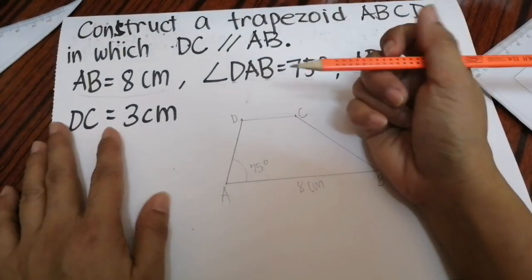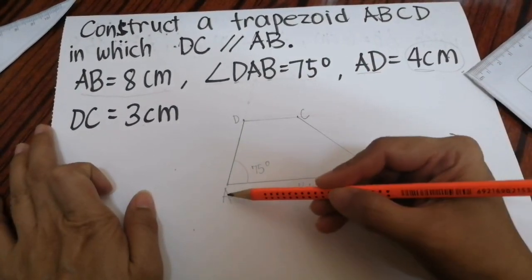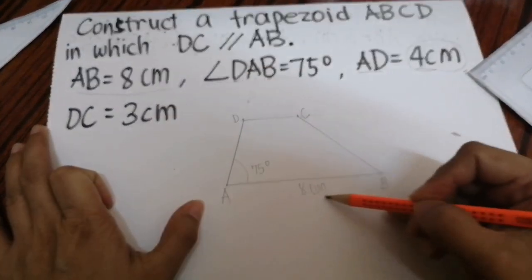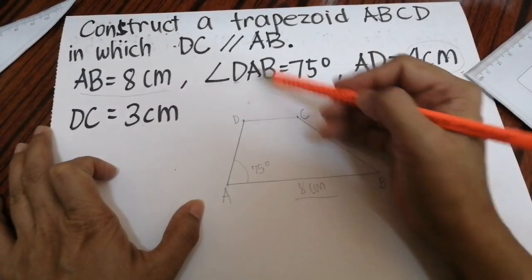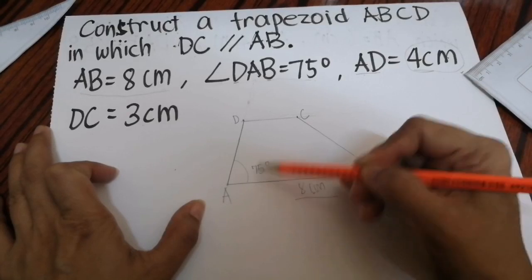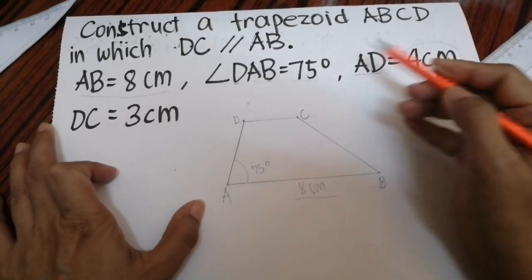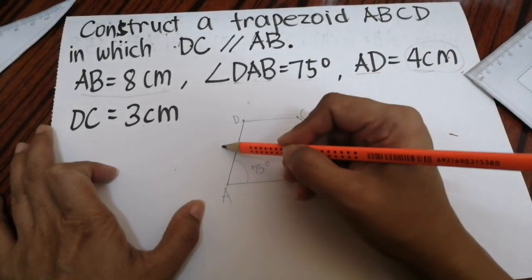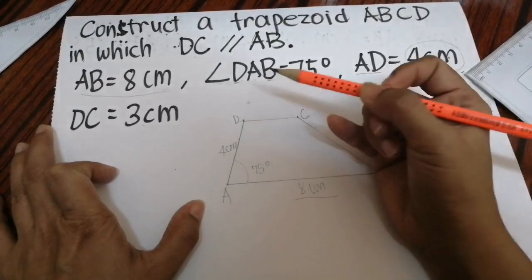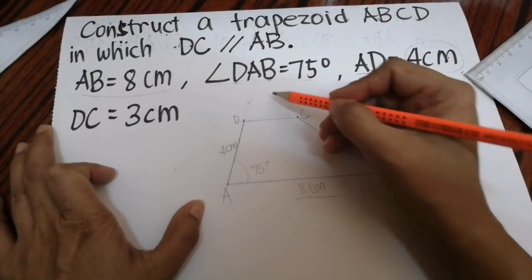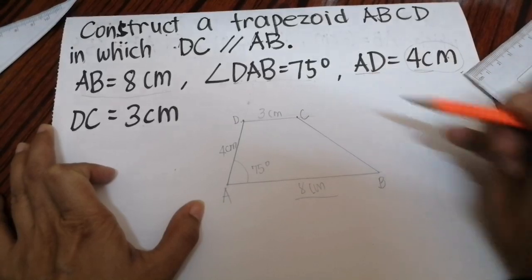So this is our trapezoid with line AB 8 centimeters, angle DAB 75 degrees, line AD 4 cm, and line DC 3 cm.